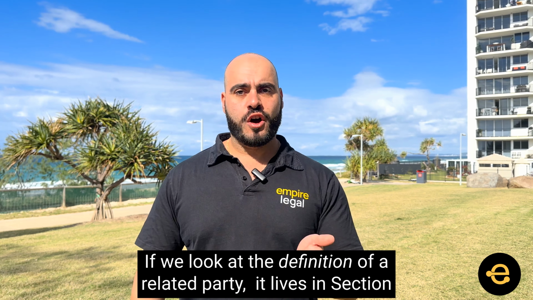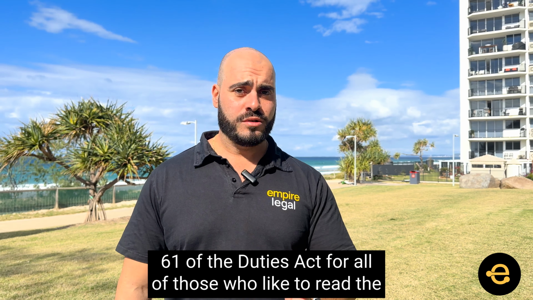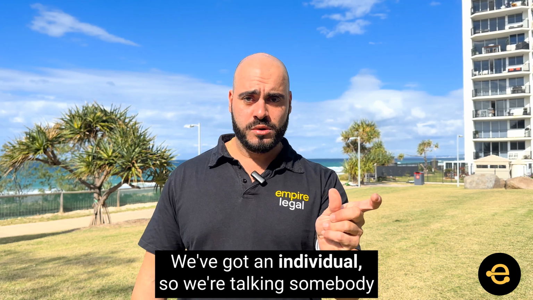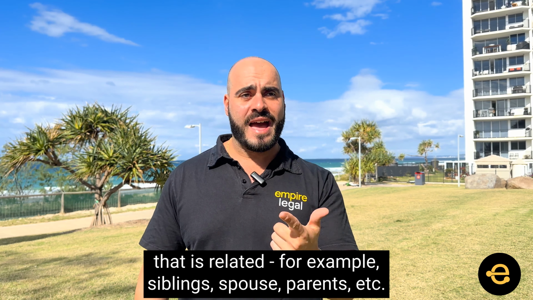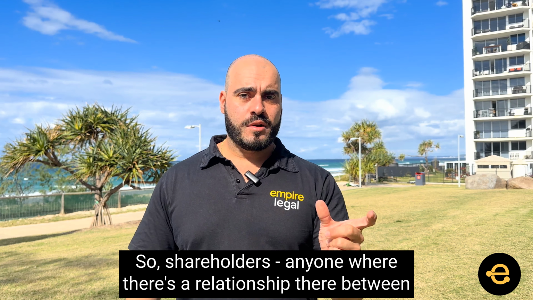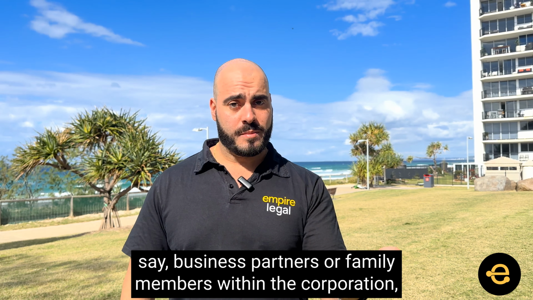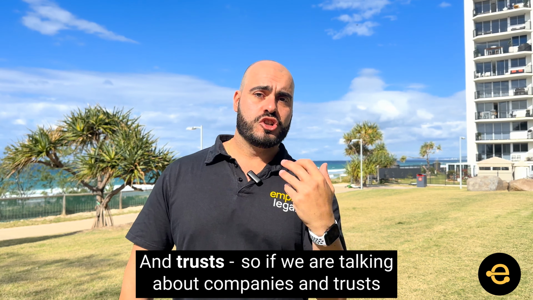If we look at the definition of a related party, it lives in Section 61 of the Duties Act, for all of those who like to read the Duties Act in their spare time. 3 different sections, right? We've got an individual, so we're talking somebody that is related, for example, siblings, spouse, parents, etc. Then we've got companies, so shareholders, anyone where there's a relationship there between, say, business partners or family members within the corporation that could be defined as related, and trusts.